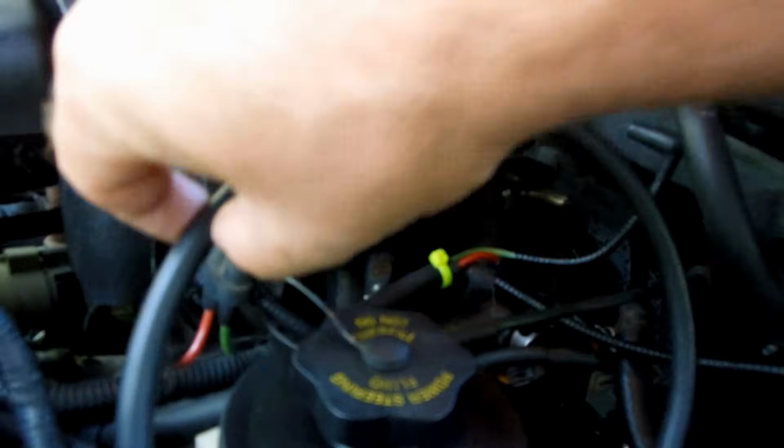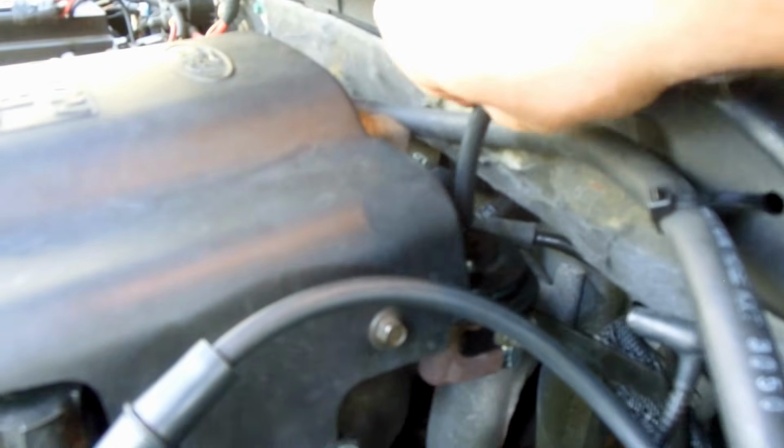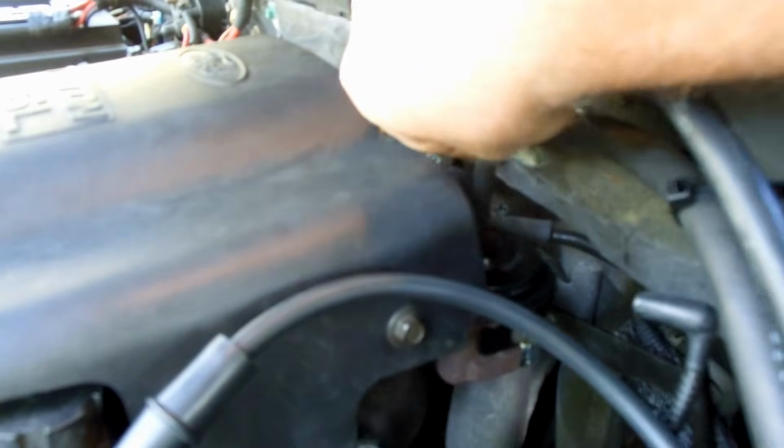Okay, here we go. Here's the vacuum line going on top of the EGR valve.